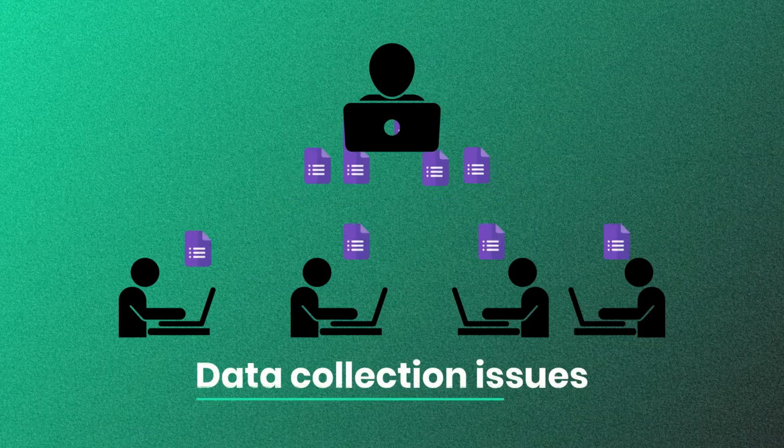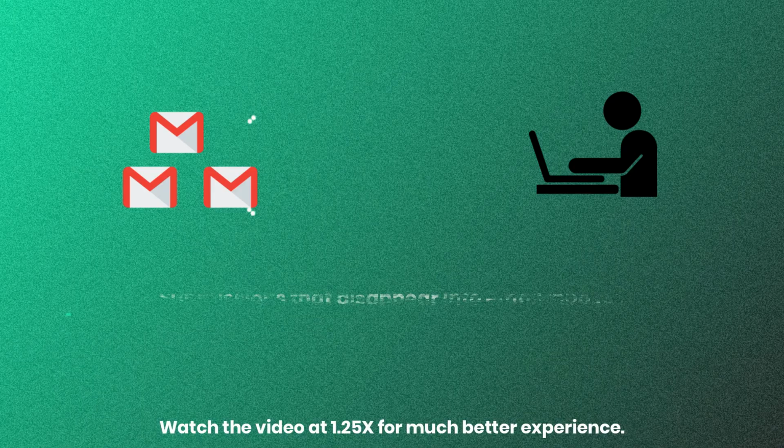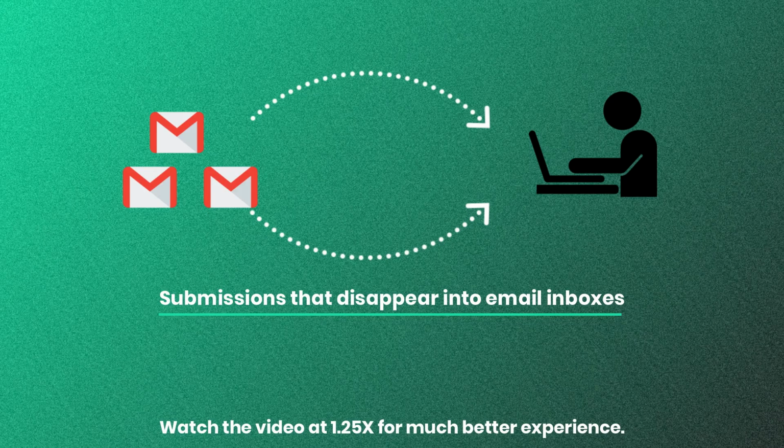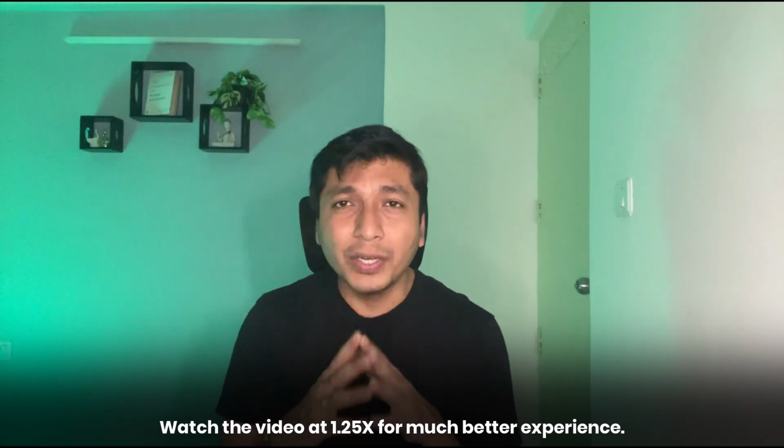You might already know about the data collection issues, right? Forms that create more work instead of less, submissions that disappear into email inboxes and don't have any context or background, collecting feedback in one tool while project work happens in another, generic forms that ask irrelevant questions, frustrating users and wasting everyone's time.